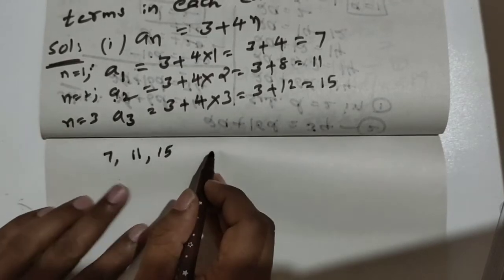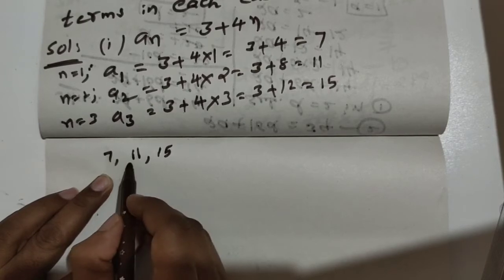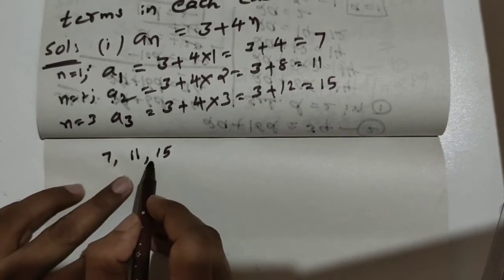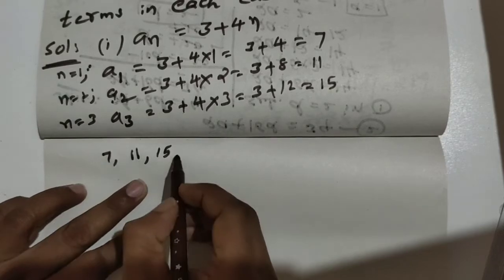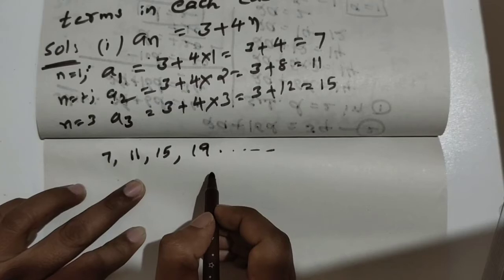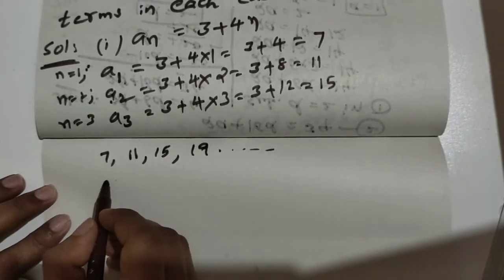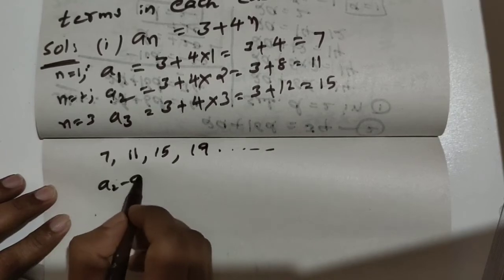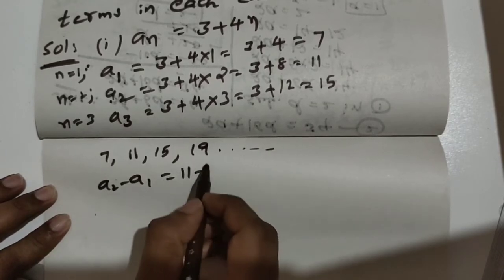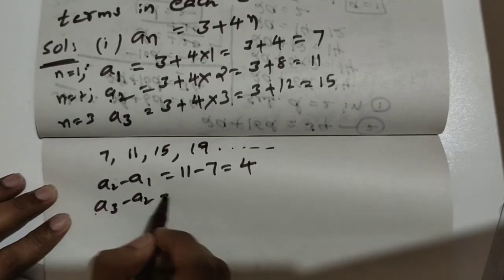By seeing this, what is the next term, children? 7, 11. The difference between these two is 4, and this one is also 4. So immediately you can say 19 up to so on. Now whether it is an AP or not, simply you can see A2 minus A1, children. A2 minus A1 is 11 minus 7, that is 4, and then A3 minus A2.